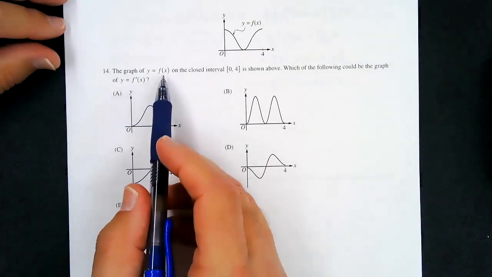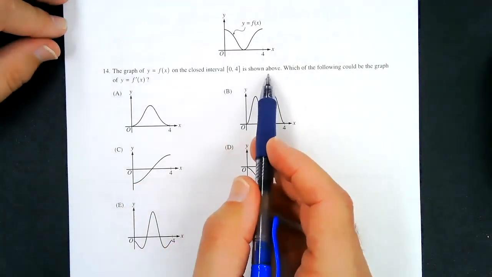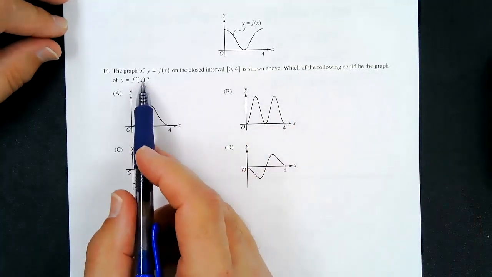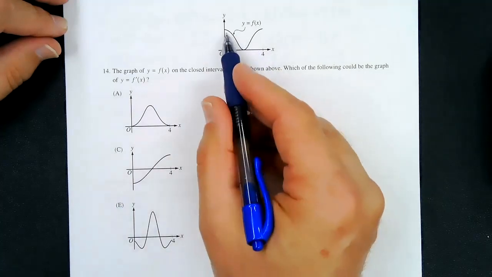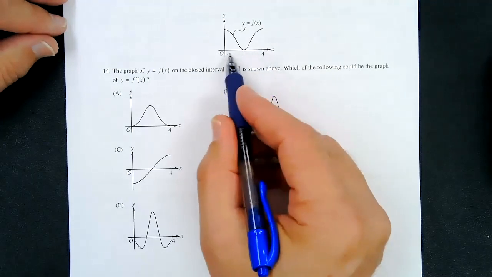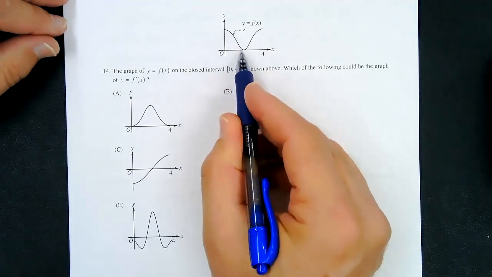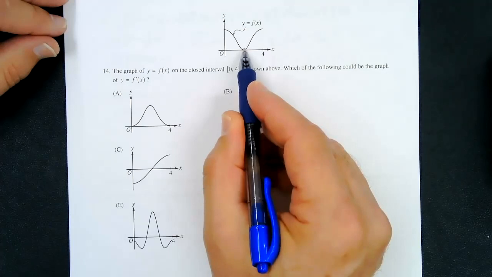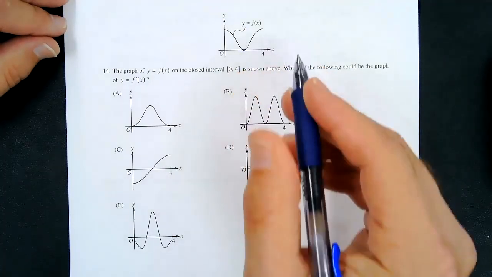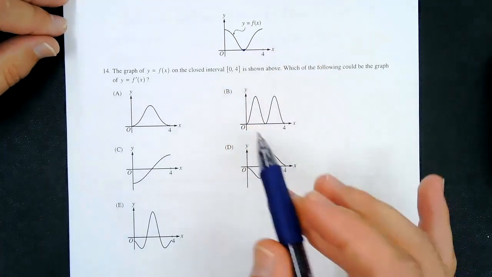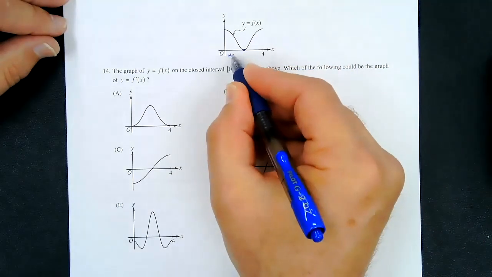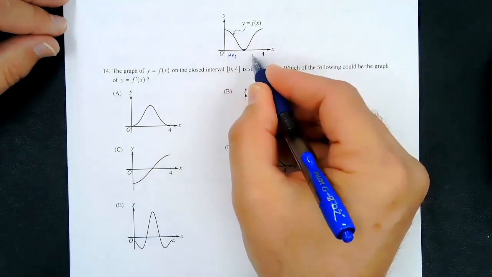So the graph of y equals f of x on the closed interval 0 to 4 is shown above. Which of the following could be the graph of y equals f prime of x? So if you look from here to here, from 0 to about 2, right in the middle between 0 and 4, all these slopes look like they're negative, but this one is 0 right here. So that looks like a horizontal tangent right there. So that means the graph would be 0 there also, okay? And all of these are positive. So all of these are negative slopes, and all of these are positive.